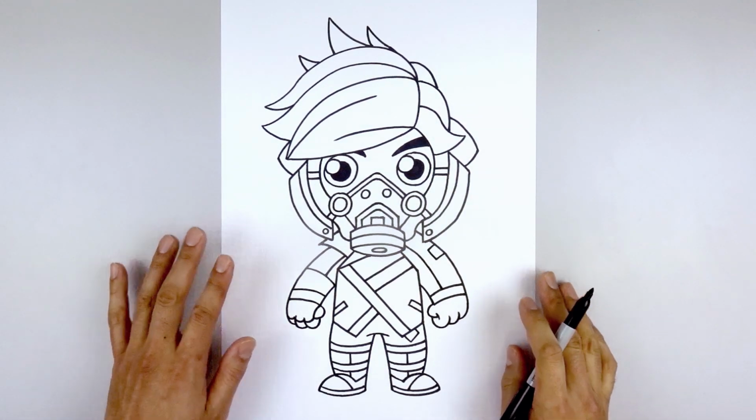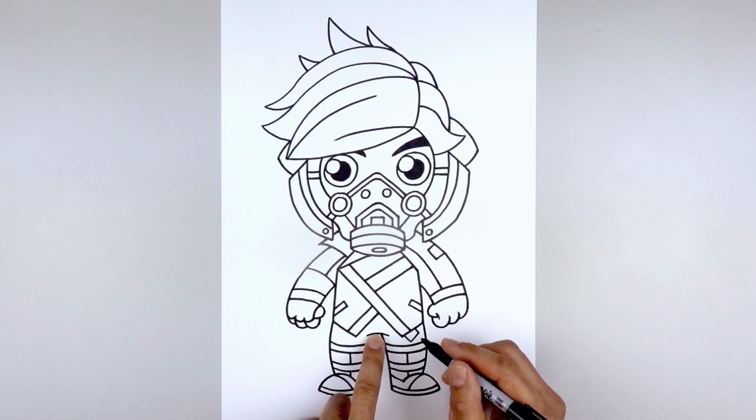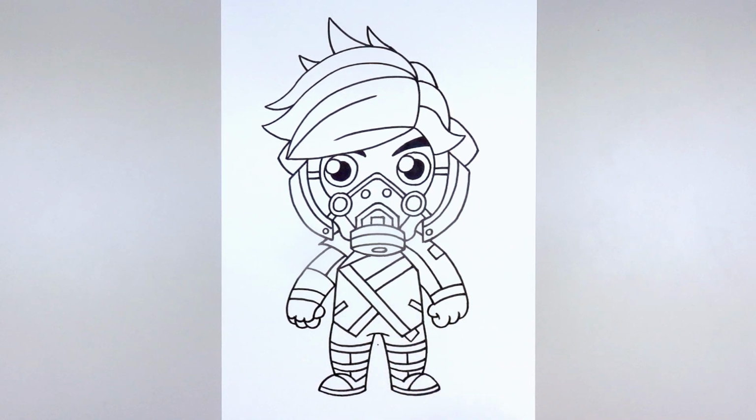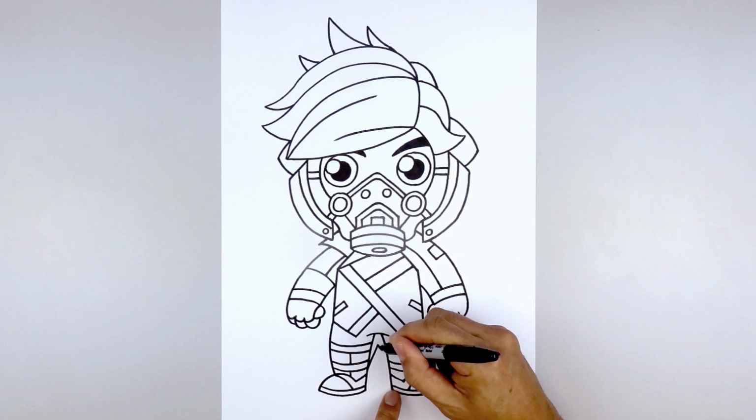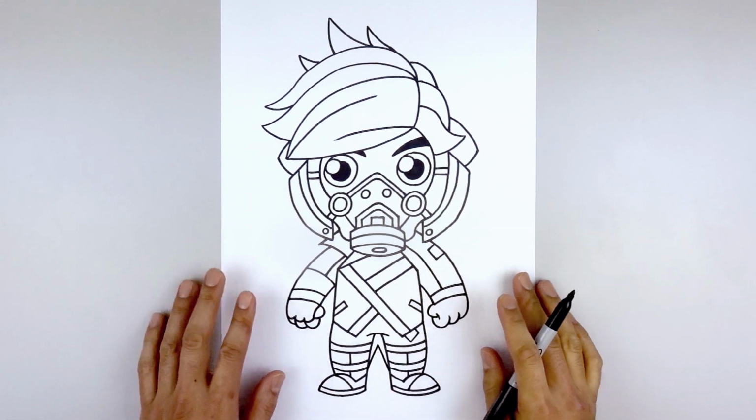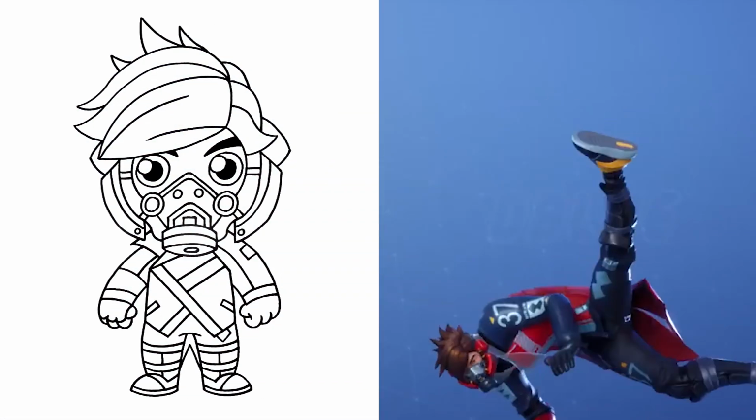Now the last thing I want to do is add the back side of the coat. So in between the legs, right up here, start with a point. We're going to angle down and out in behind the left leg. And then the right. And that's pretty much it. There's the ether skin from Fortnite.